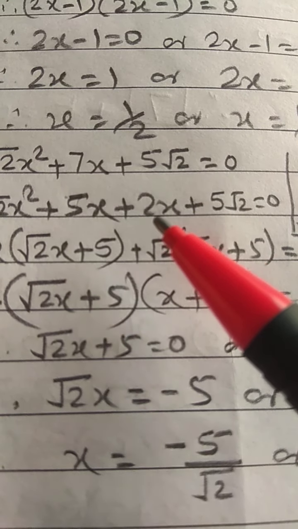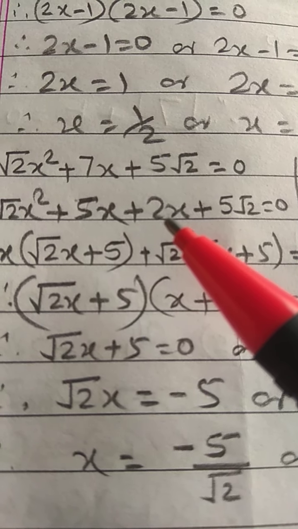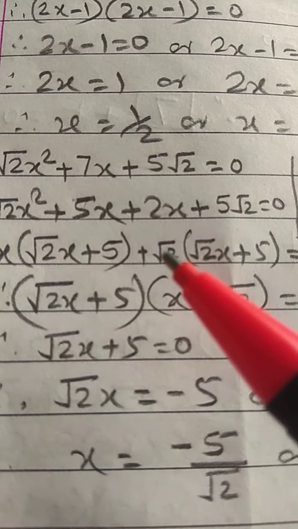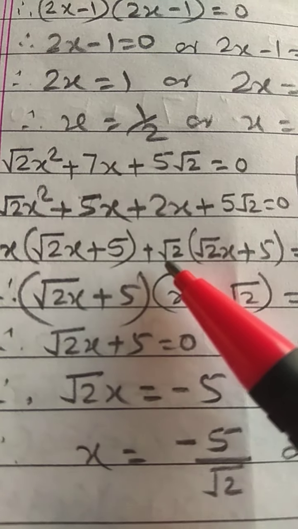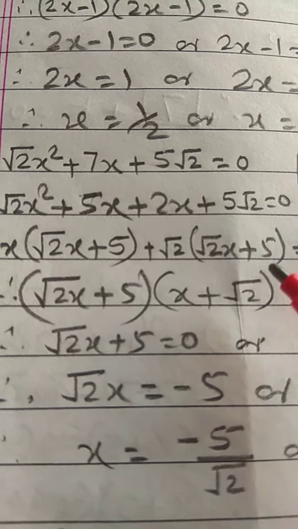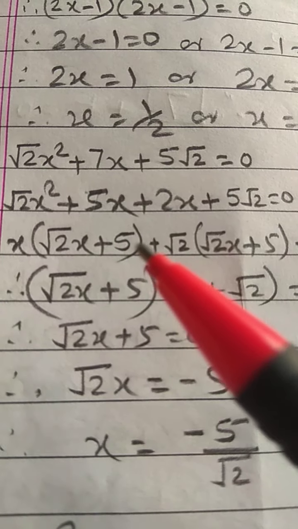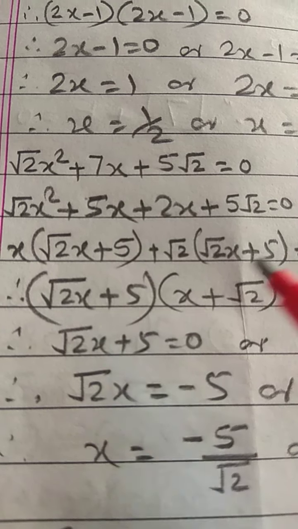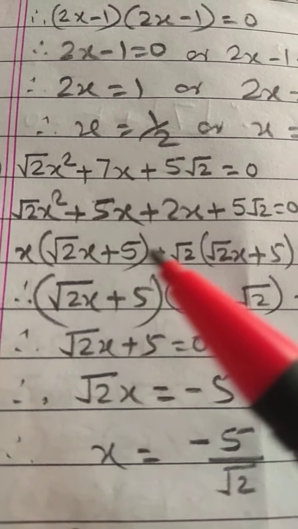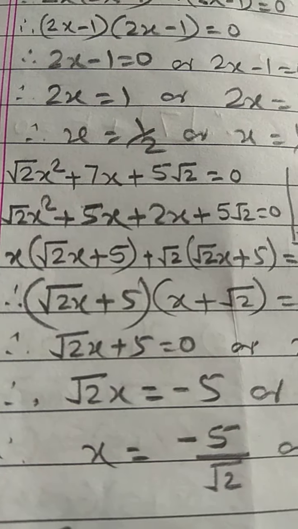This 2 contains root 2 into root 2, so we can take out root 2 common. What remains here is root 2x. As we are taking root 2 common from 5 root 2, 5 will remain. Now root 2x plus 5 will be common here. What remains is x plus root 2.